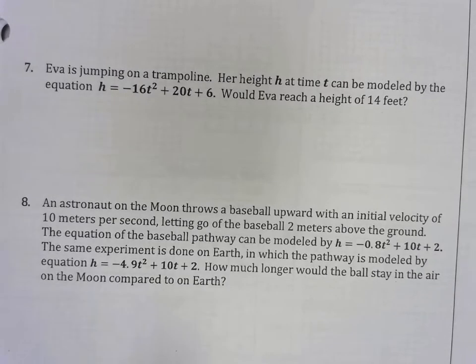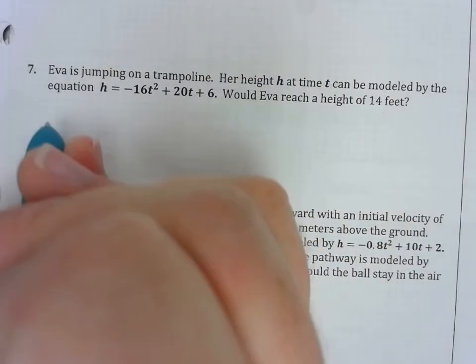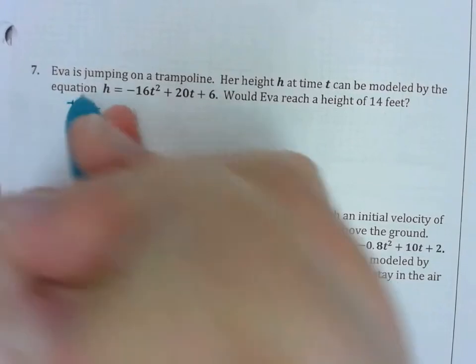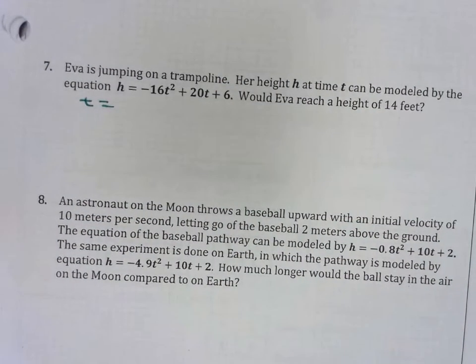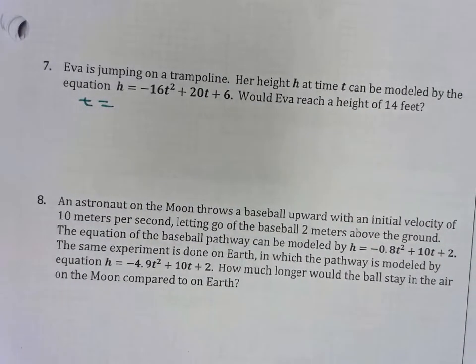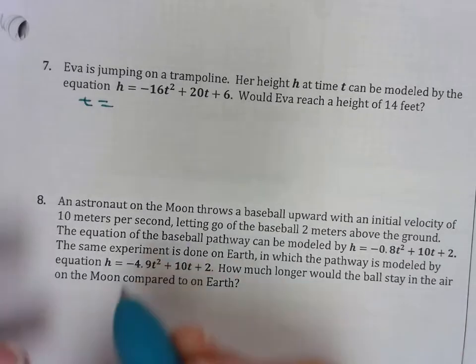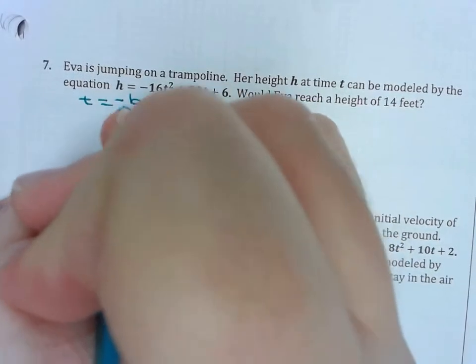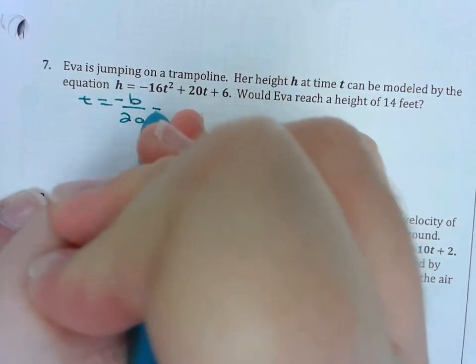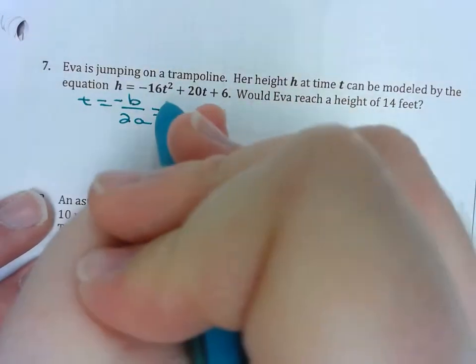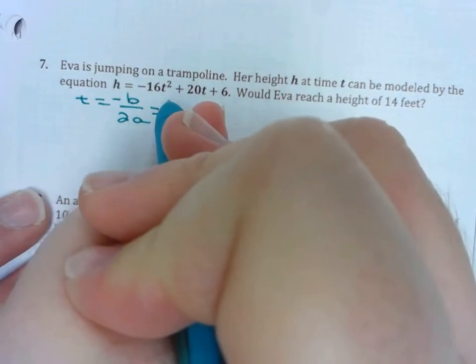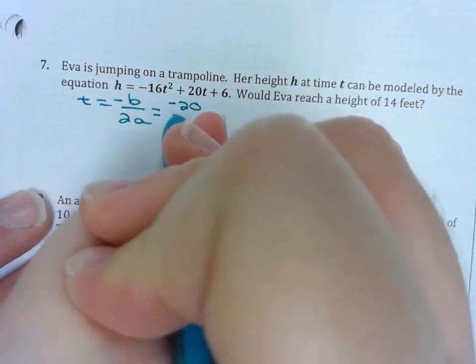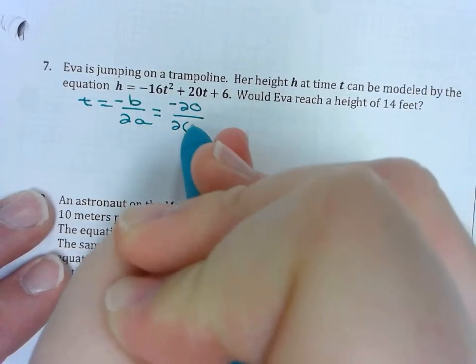So let's find the vertex. So to find the vertex, first of all, I need to find t, and then I'm going to plug it in to find the height. So what's the formula to find t? Negative b over 2a. It's only t because t is in my equation. What's my b value? 20. So negative 20 over 2 times negative 16.